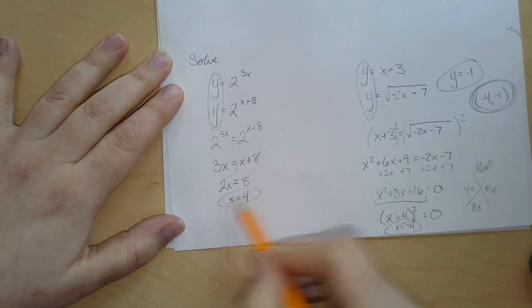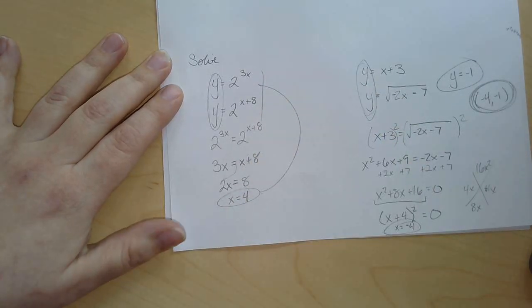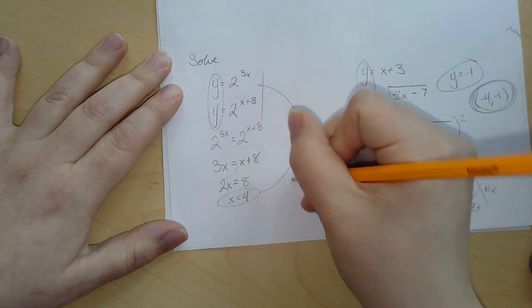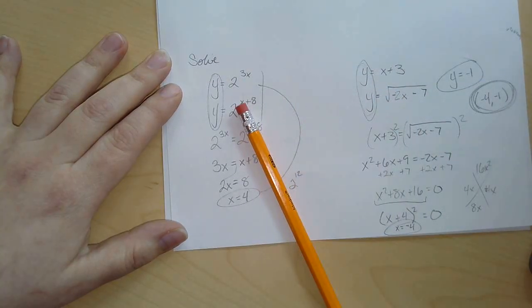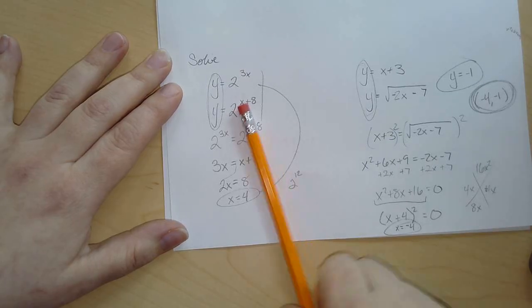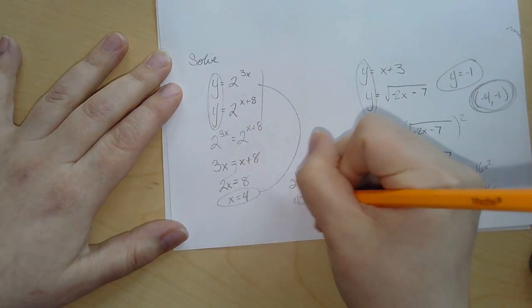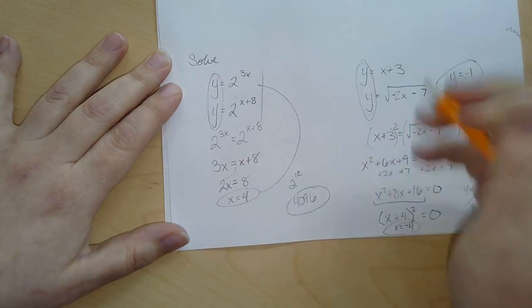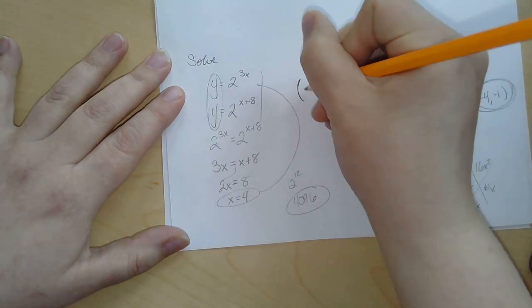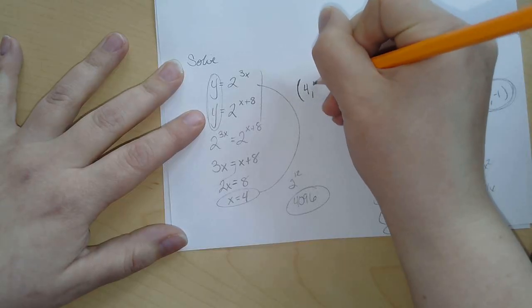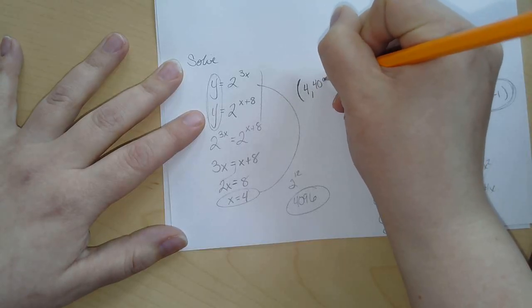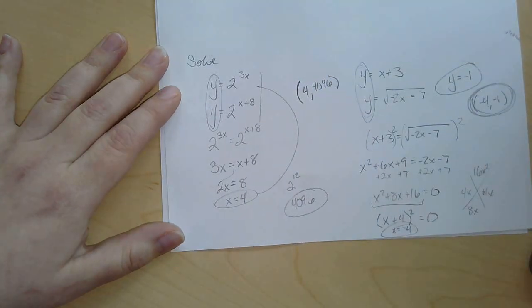Well, that's convenient because now I can take that, plug it back up in here, and get out a y value. So I'm going to take 2 to the 12th power, which I do not know off the top of my head, so I'm going to need a calculator. 2 to the 12th power is 4,096. So again, it has to be written as a coordinate point. That means that these two cross at (4, 4,096).